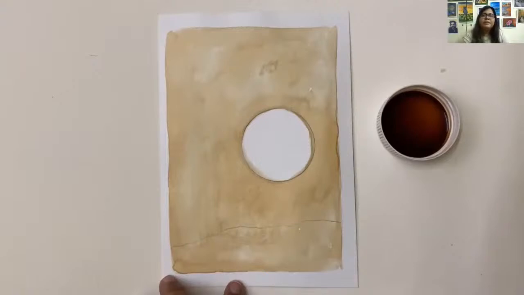Okay. It is a very simple groundwork that we've done. Just a simple rough line. That's all. That's all you have to draw. Okay. Next, we will draw the grasslands also.